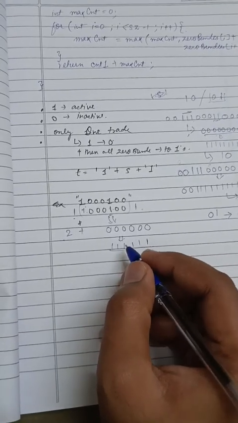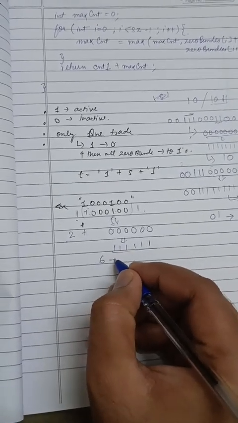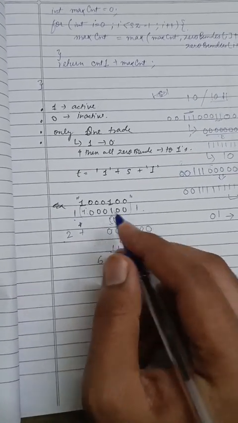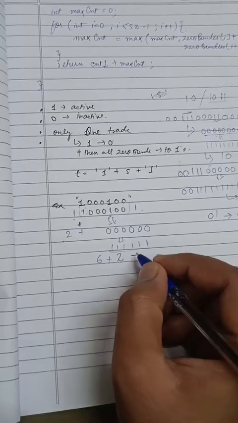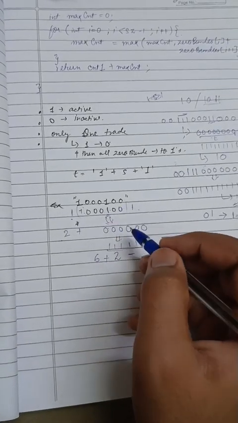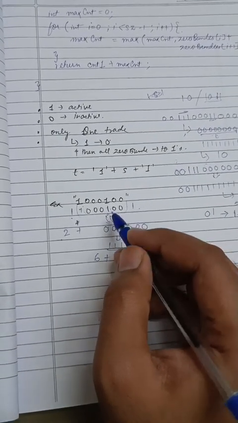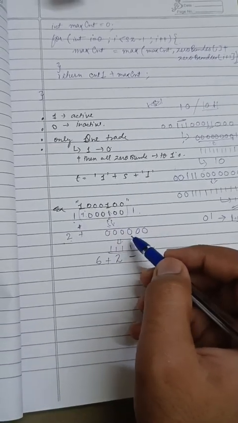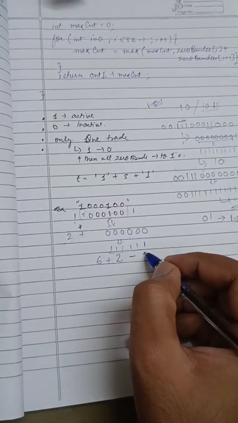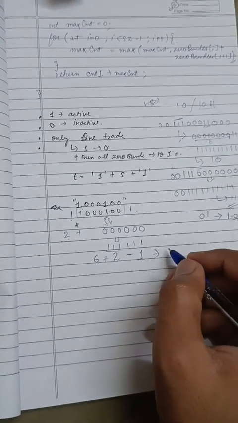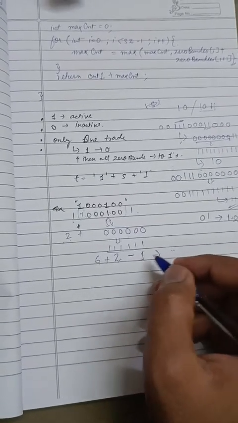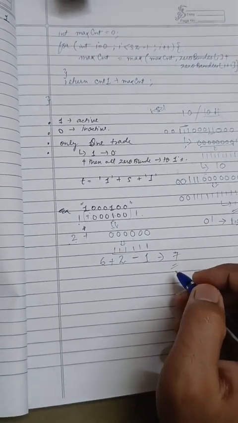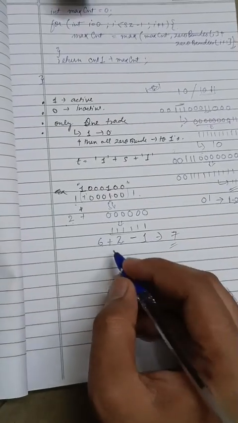So the answer will be 6 plus the initial count of 1s, which was 2, minus this one string which I additionally counted. Initially it was counted in the answer here, and now it was taken again in this answer, so subtract it once. So 6 plus 2 is 8, minus 1 is 7. So the answer is 7. Let me give you a general idea.